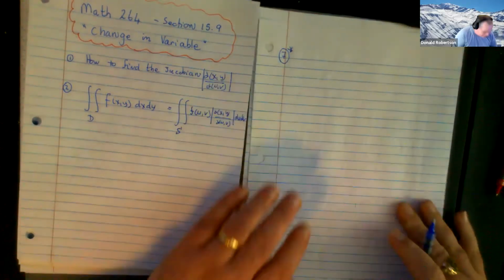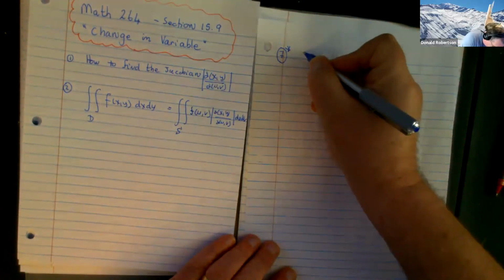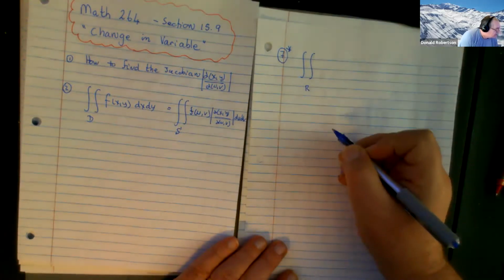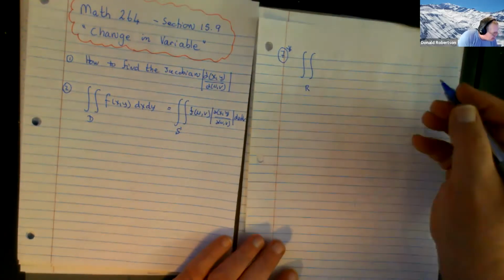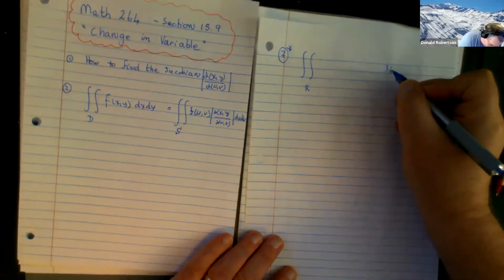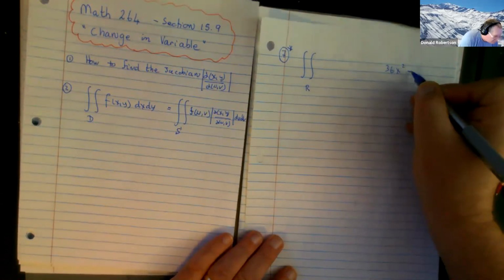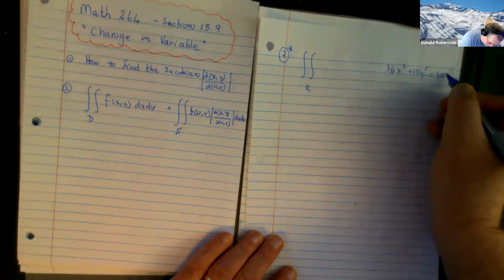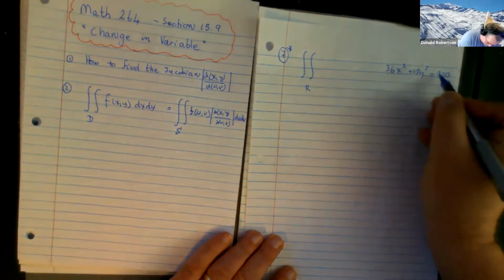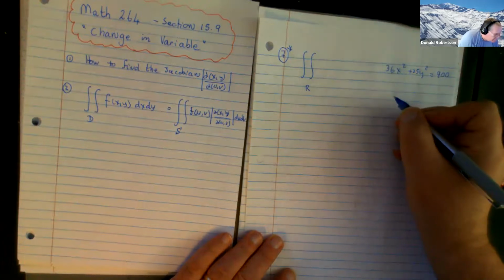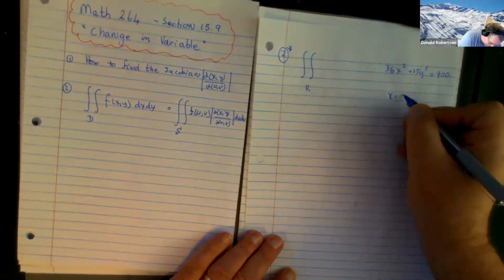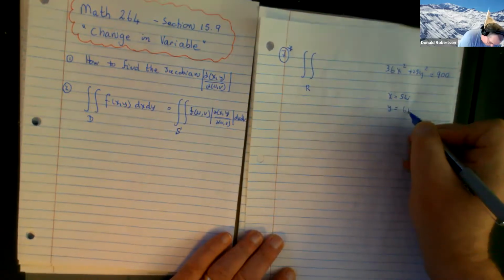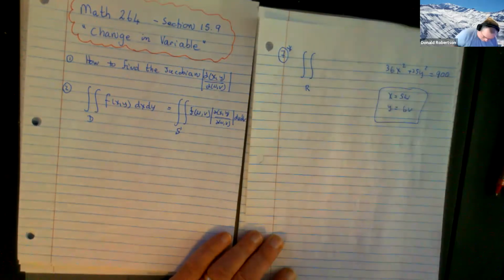In question 7, you're being asked to do a double integral over some region R, which happens to be an ellipse, and the ellipse is 30x squared + 25y squared = 900. And we're being asked to use x = 5u and y = 6v as our change in variable.